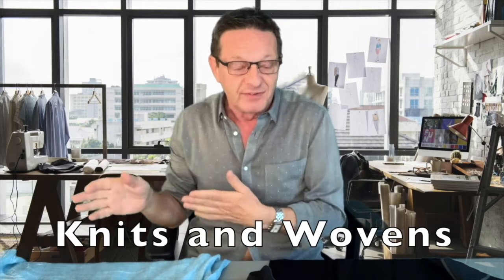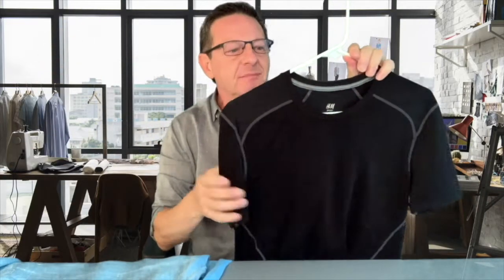Roll it. If I had to break down fabrics into two major categories, I would say it's knits and wovens. So I have here a t-shirt and a shirt. Now, a t-shirt almost always is made out of knit fabrics. How do we know that?